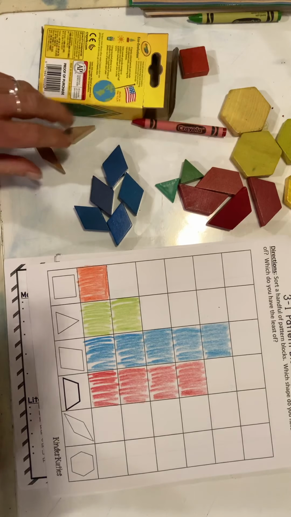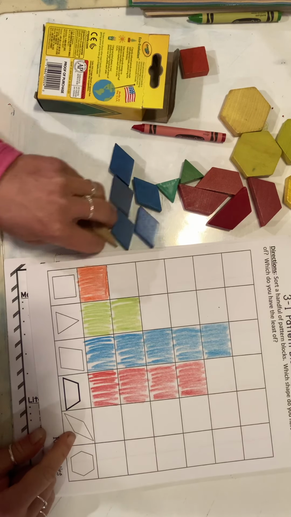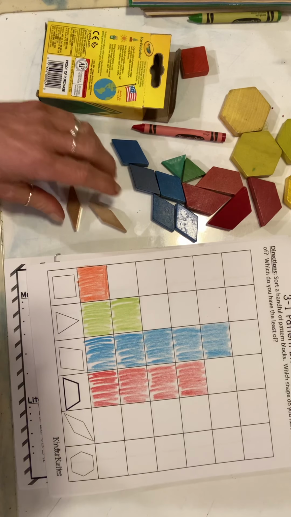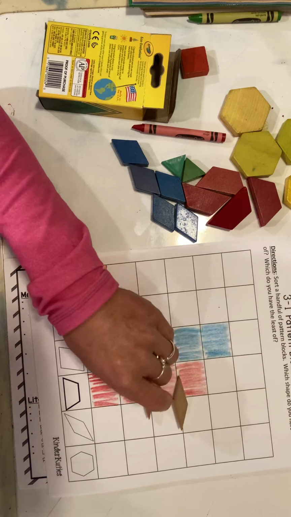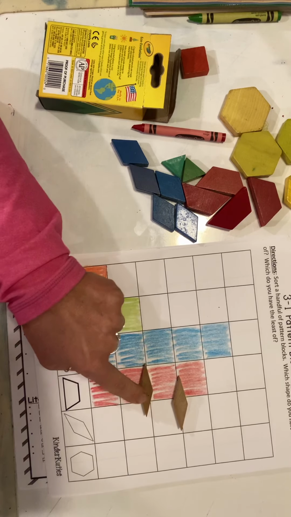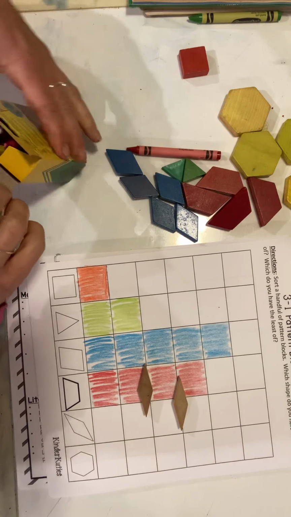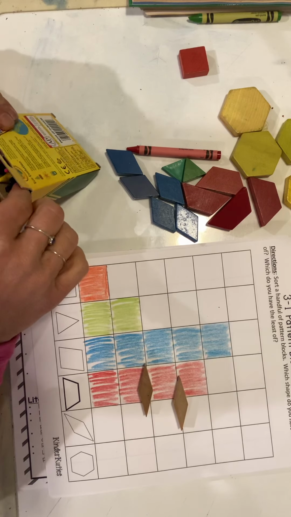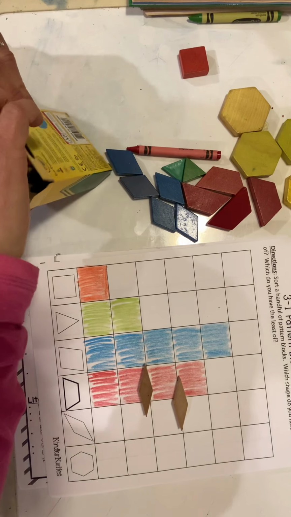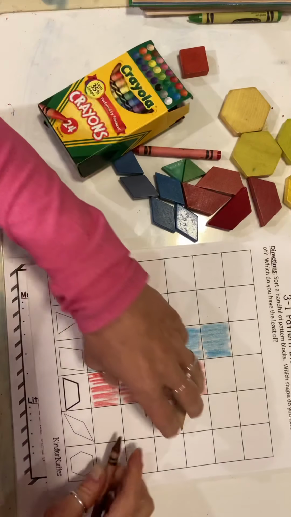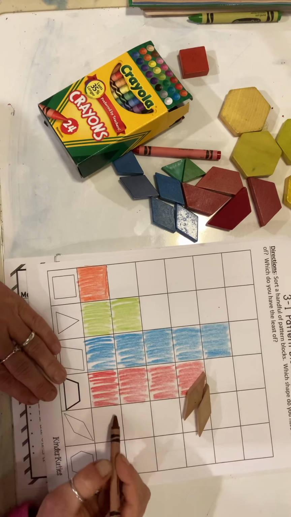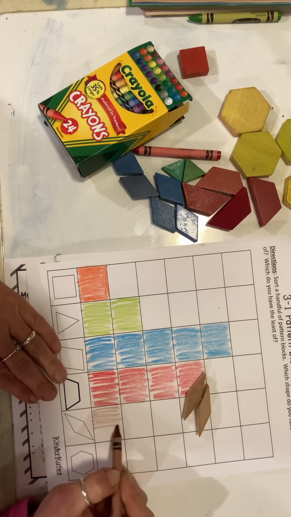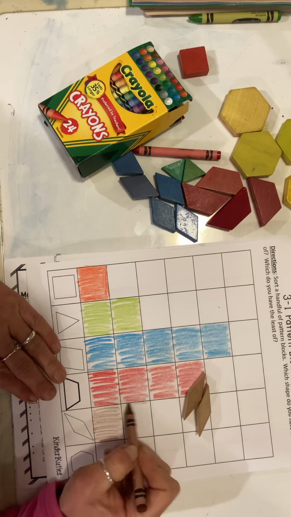All right, now we need to move on to the skinny rhombuses, and let's see how many of those I have. I have, how many? 1, 2, and that's kind of a brownish color. I also have a peach here. I think I might just do really light brown. I'll color it in brown, but I'll just color it in lightly. I have 2 of those.